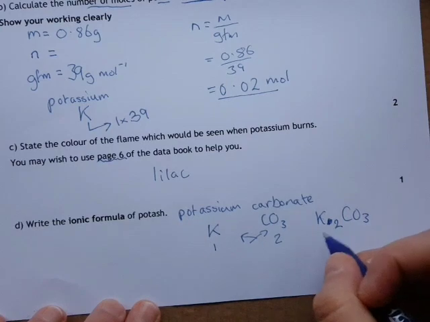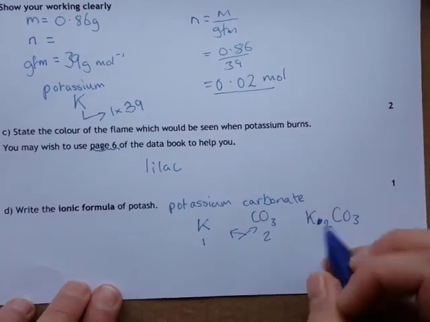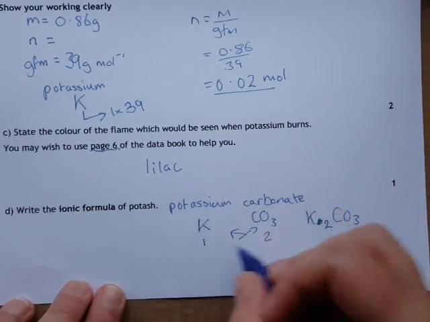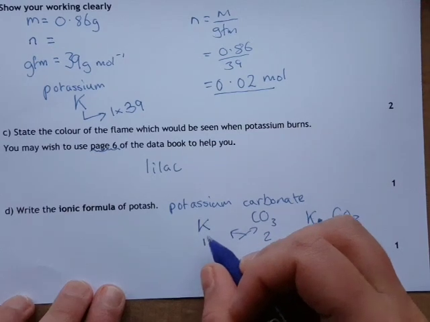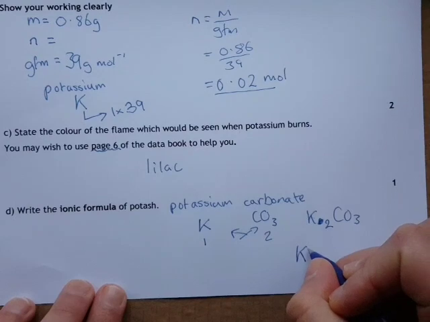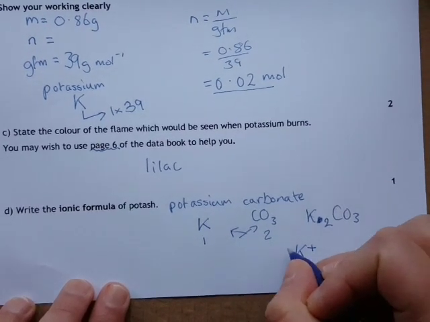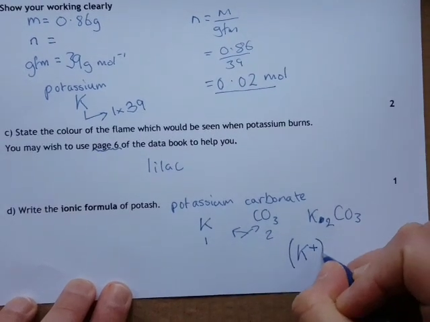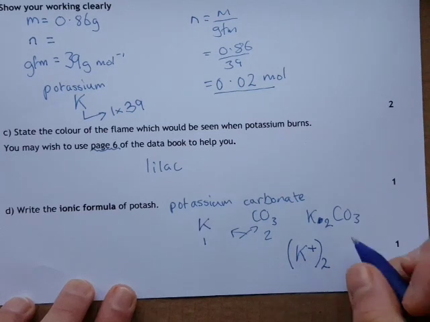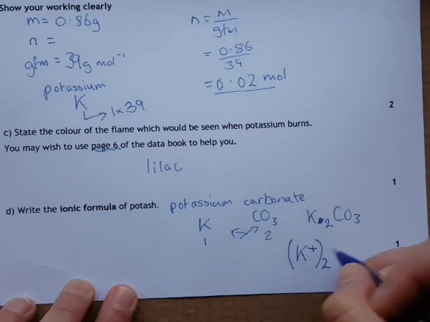But then that's just the formula, that's not the ionic formula. So to write the ionic formula, I need to think about what the charge would be. So again, potassium is in group 1. It's got a valency of 1, and it's a metal. So the valency of 1 means it needs to lose 1 electron to get a full outer shell. So a potassium ion would have a charge of 1+, but because there are 2 of this whole thing, we need to put brackets round the symbol for potassium, because there's not only 2 potassiums, but there are 2 K+.